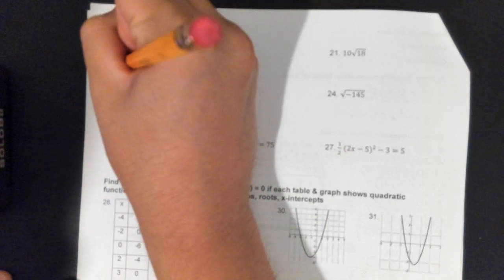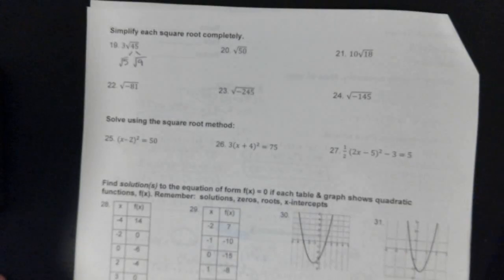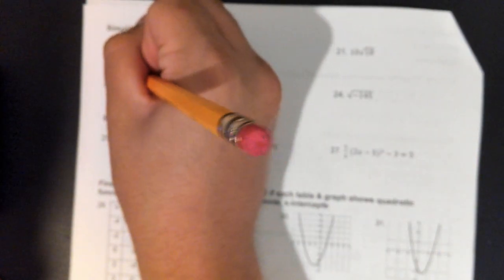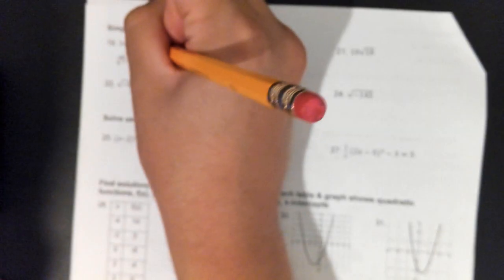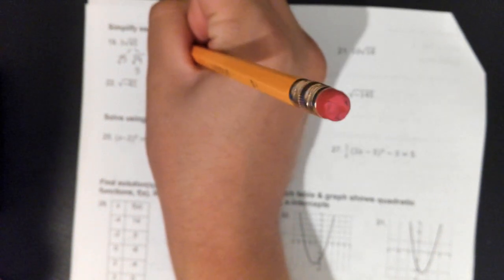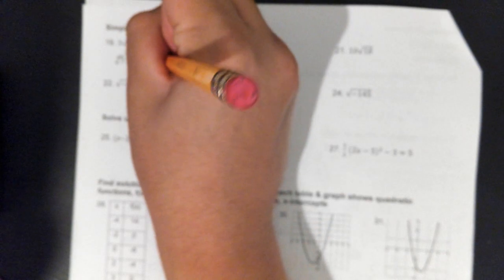If I were to take the square roots of those, you could only take the square root of 9, which would give you a 3. So then you got 3 times 3 times the square root of 5. 3 times 3 makes 9, and then times the square root of 5. So that would be that one.